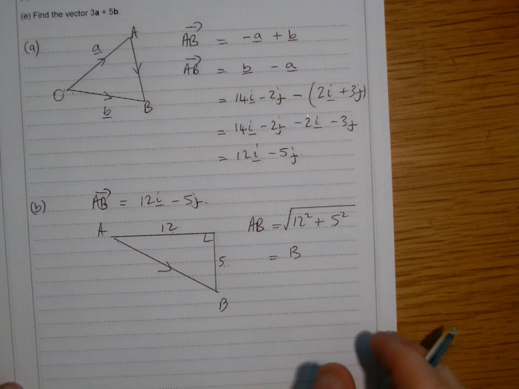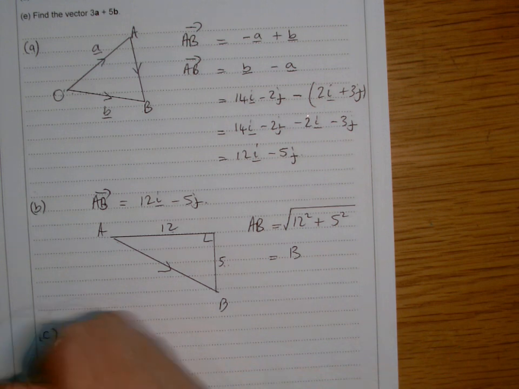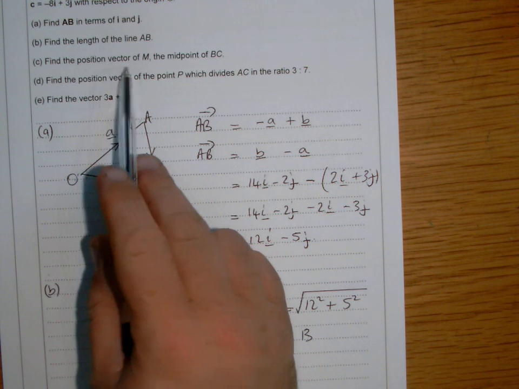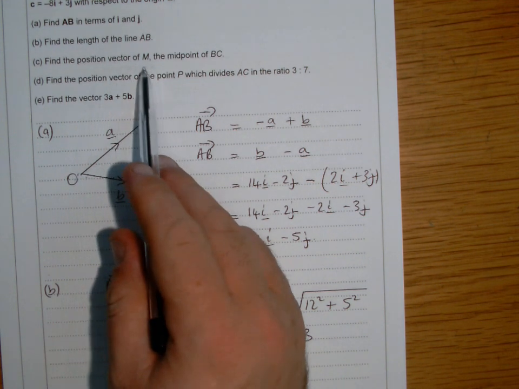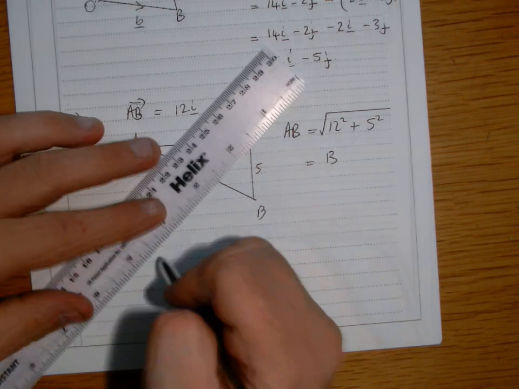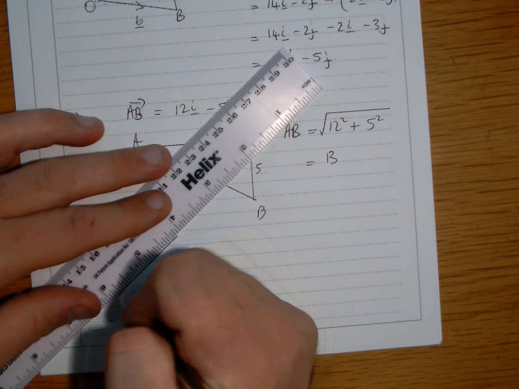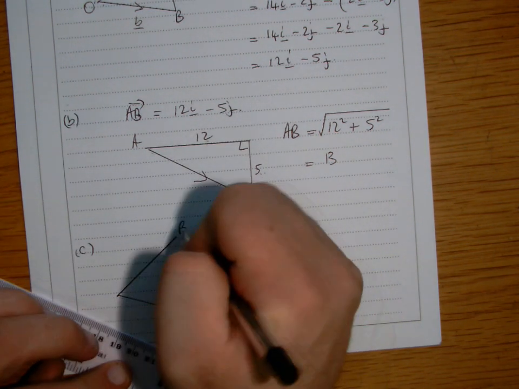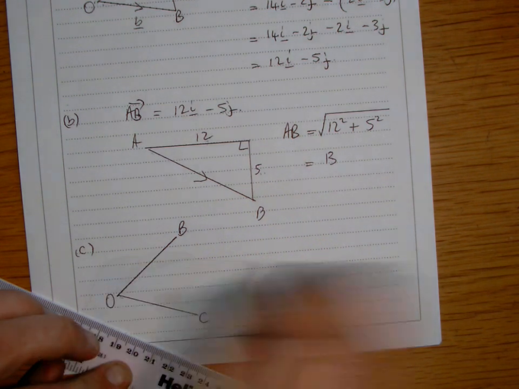Part c then, it says find the position vector of M. Position vector, remember, is like coordinates. How do you get there from the origin? And M is the midpoint of BC. I'm going to find it helpful to draw a little sketch. So, there's B, there's C, and there's my origin.